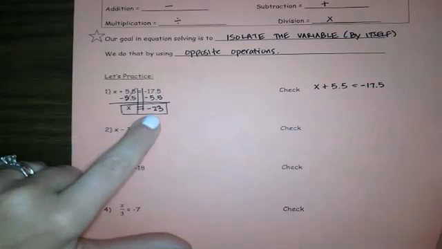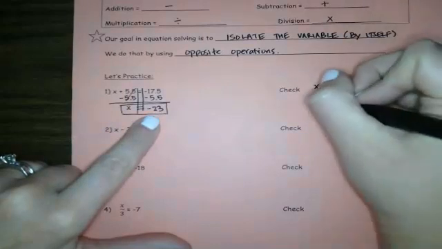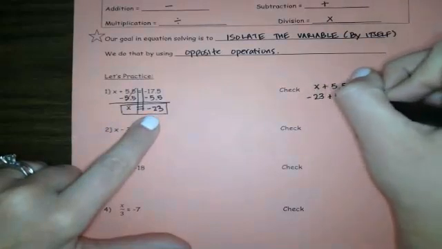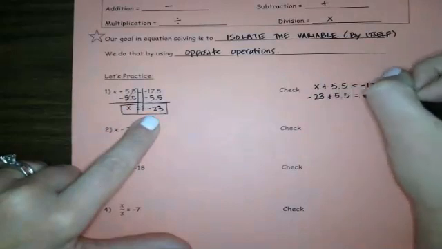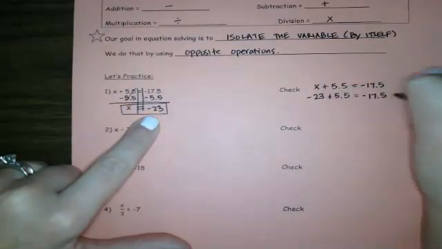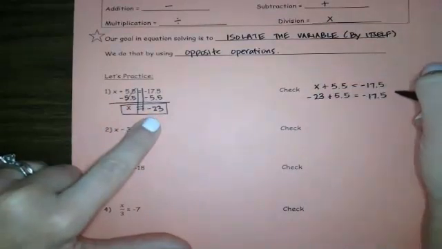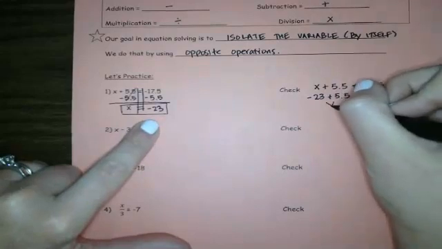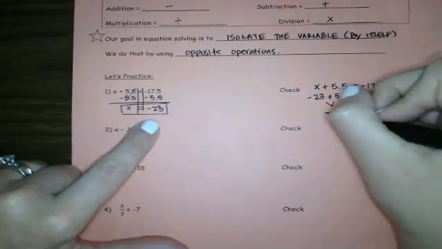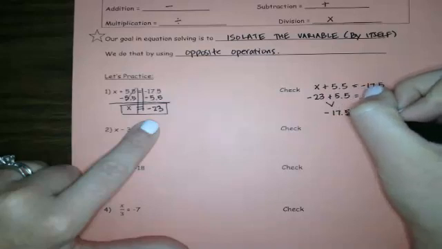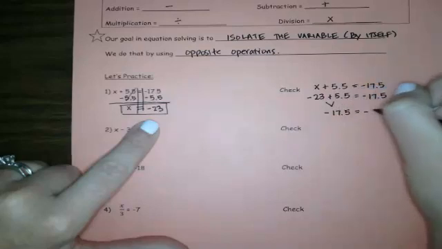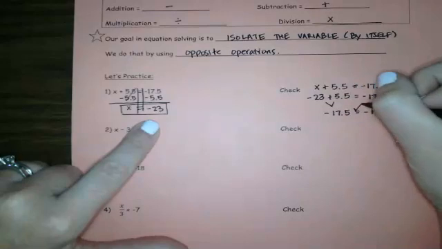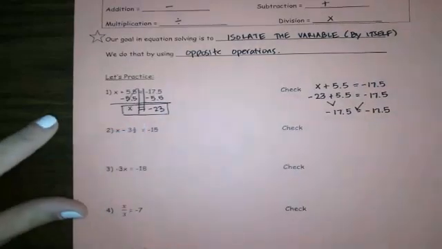Step 2, we found x to be negative 23, so we plug negative 23 in for x. This is our substitution. Okay, we rewrite the rest of the equation exactly how it is, and now we just use PEMDAS to clean this up. So negative 23 plus 5.5 is going to give us that negative 17.5. Equals negative 17.5 because we just keep bringing this down and it checks. So now we know that we're good to go.